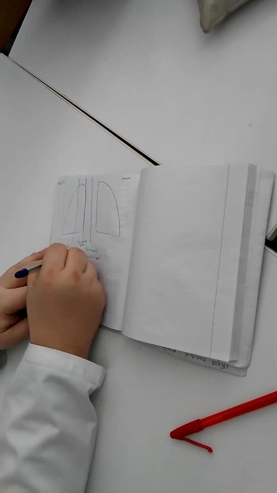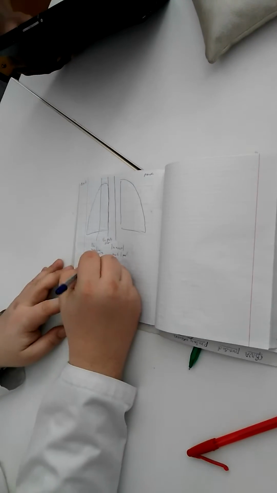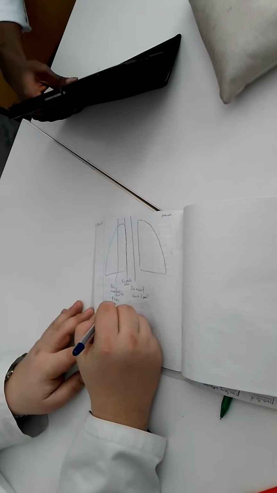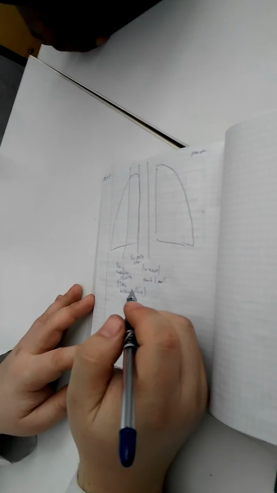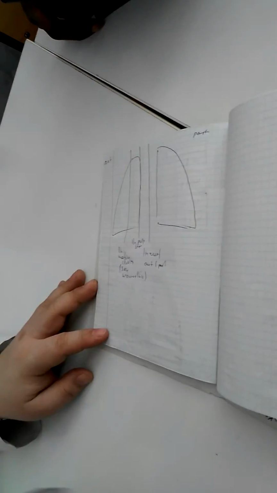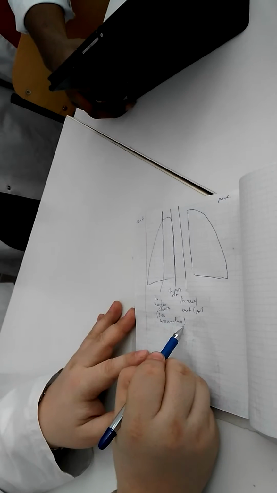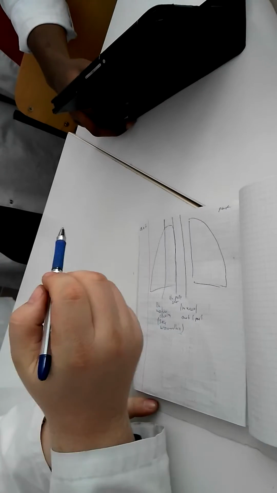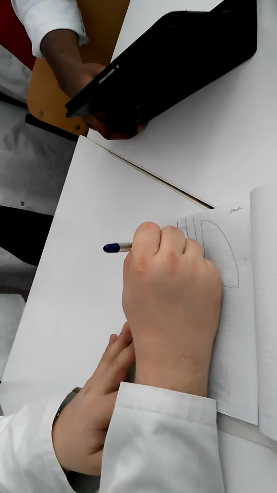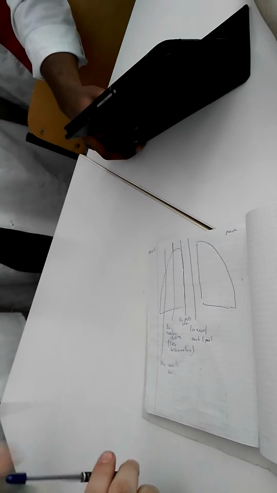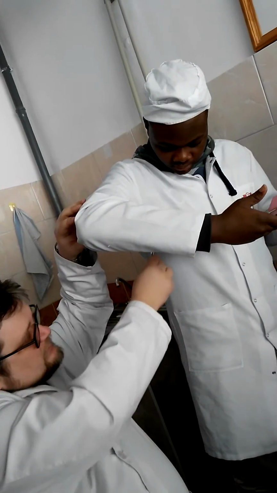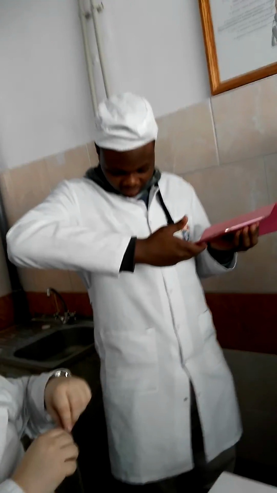Linea medioclavicularis, or mammillaris. What is it? Medioclavicularis in some books, and in other books you can find the name mammillaris. For the male body it will be in the middle of the nipple. Next is called linea axillaris anterior, along the anterior fold that borders the fossa axillaris.